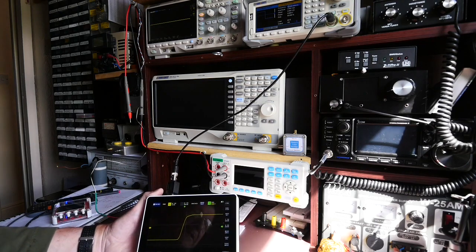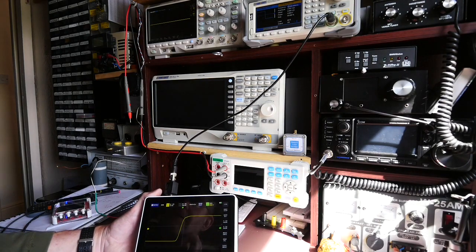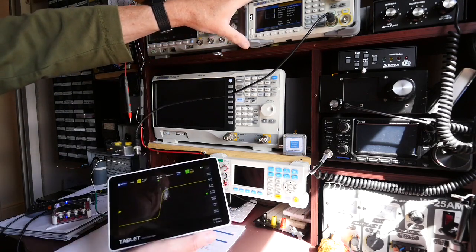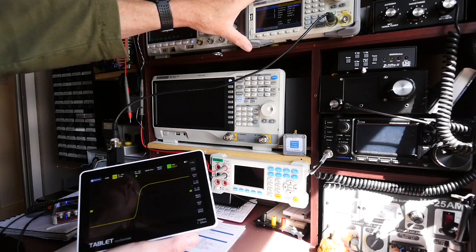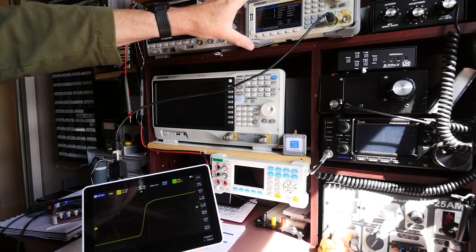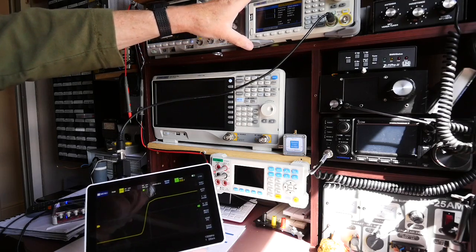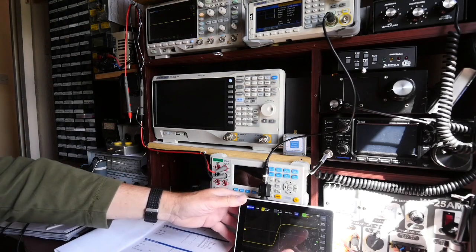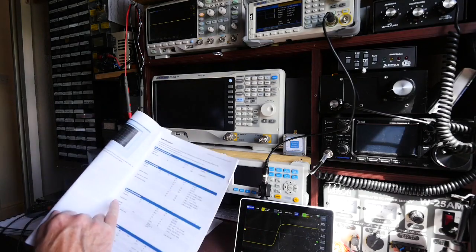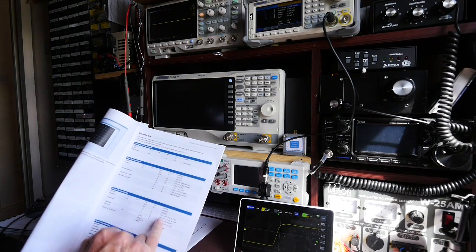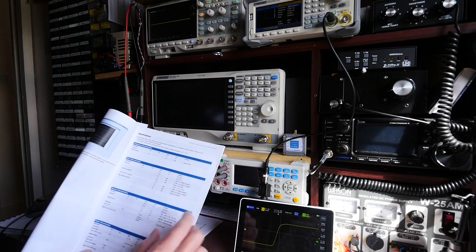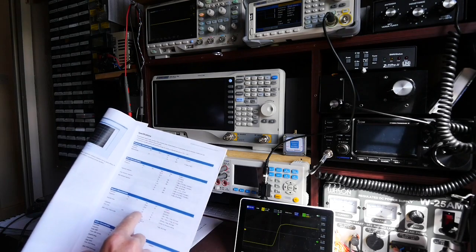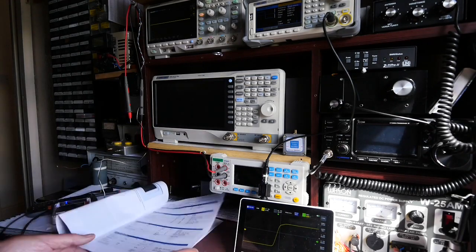Here's the general arrangement then for checking the rise time of a square waveform. So I've got the Siglent 1032X outputting a 16 kilohertz signal, 2.5 volts peak to peak into 50 ohms, and it's a square wave. Why have I done that? Well, that's because the specification tells me that for this particular model, 2.5 volts peak to peak into a 50 ohm load, between the 10 and 90% points, the rise time of the signal generator is 3.8 nanoseconds.